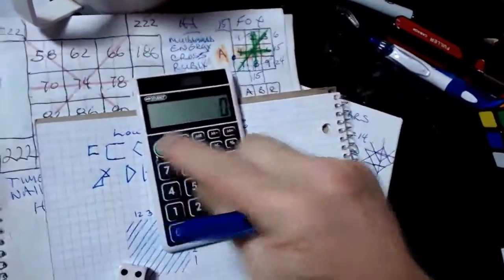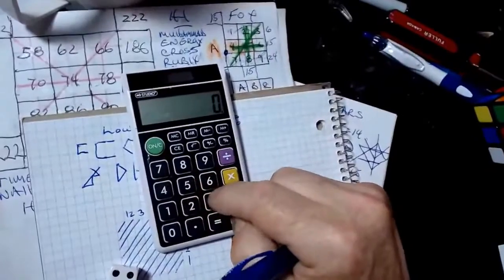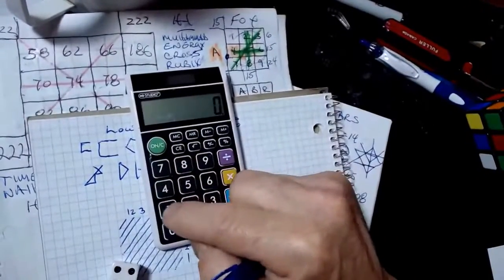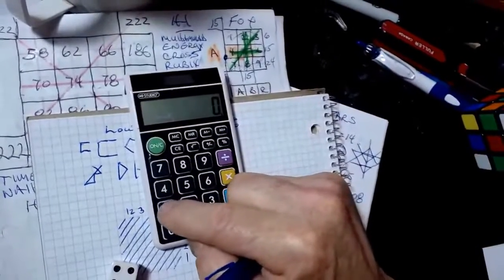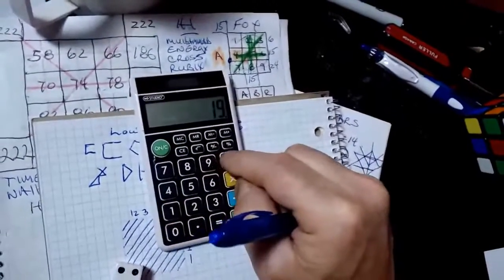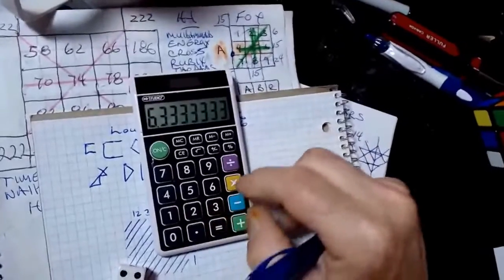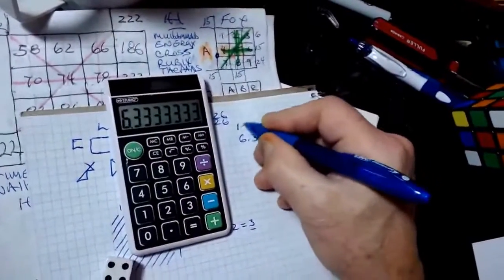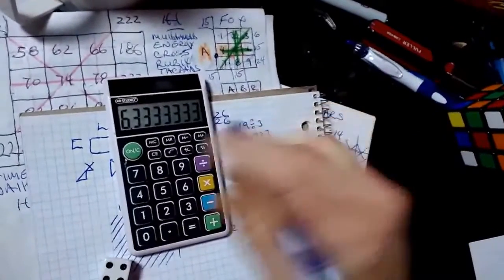you keep going up to 9, right? So you're going to go 147. You're going to go up to, I think, 19, right? 19 is the other side. Divided by 3 equals 6.333, and that's 19 divided by 3.